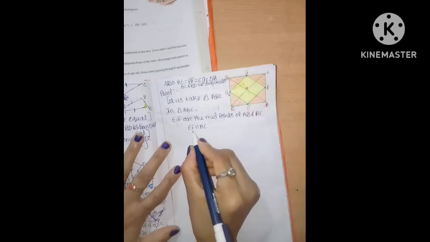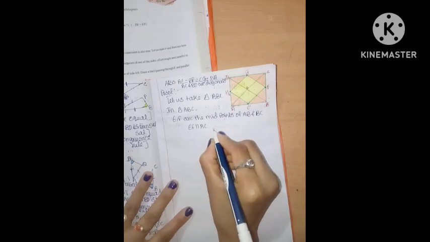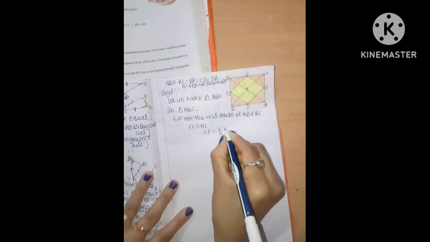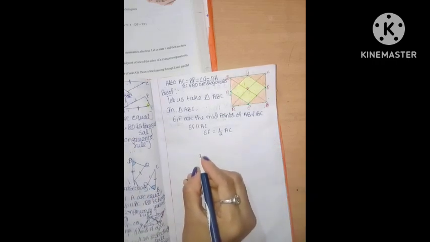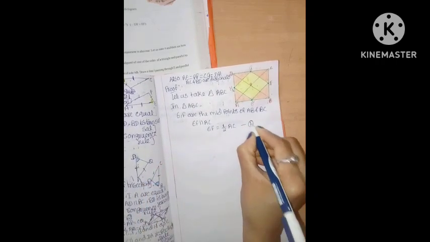So that's why EF is equal to half of AC. Okay, are you clear? This is equation number 1.